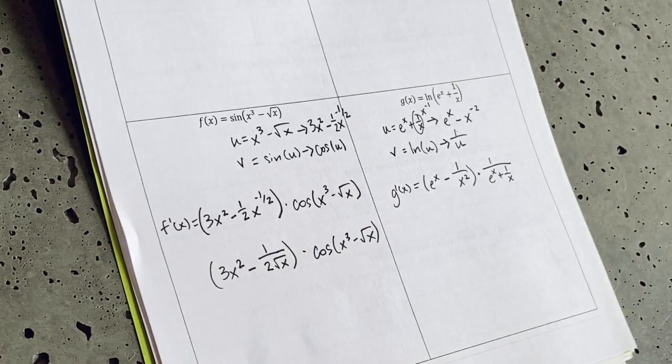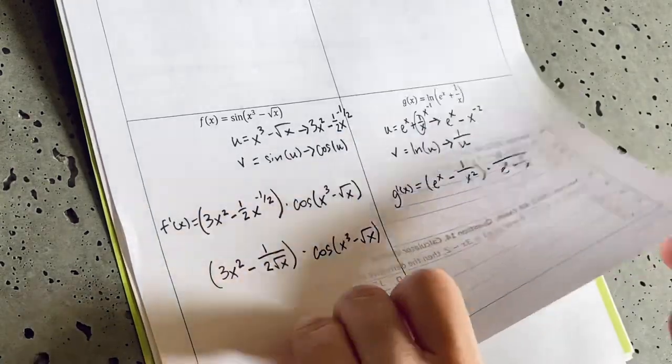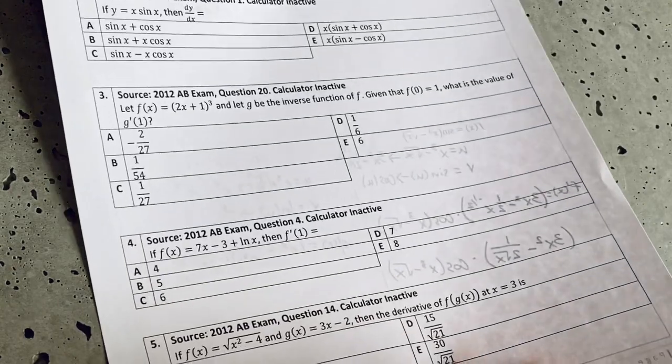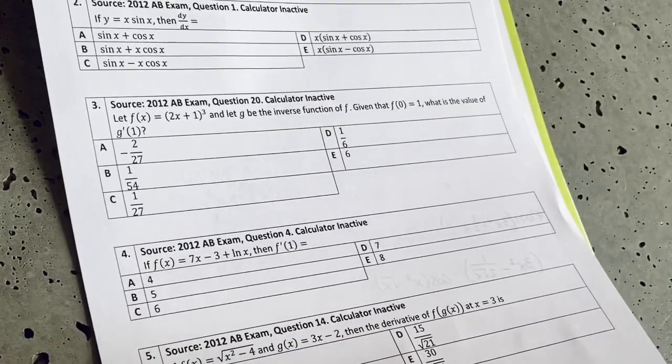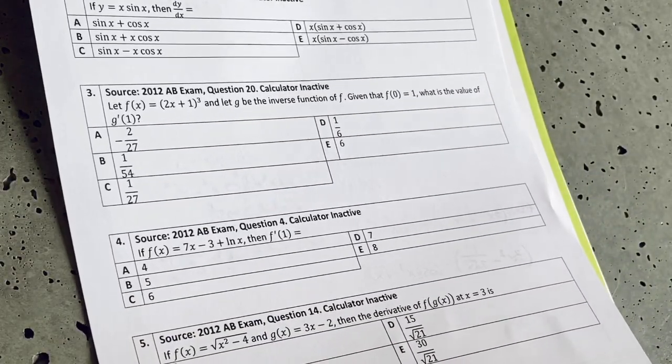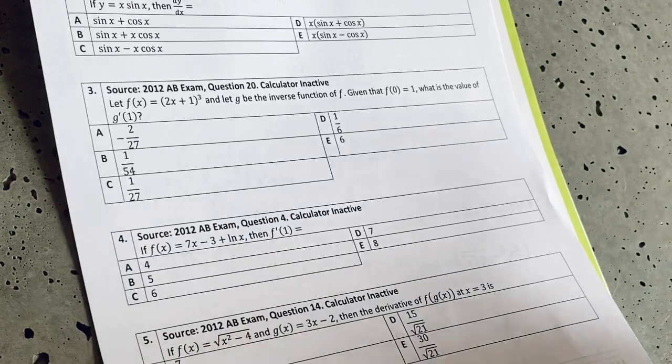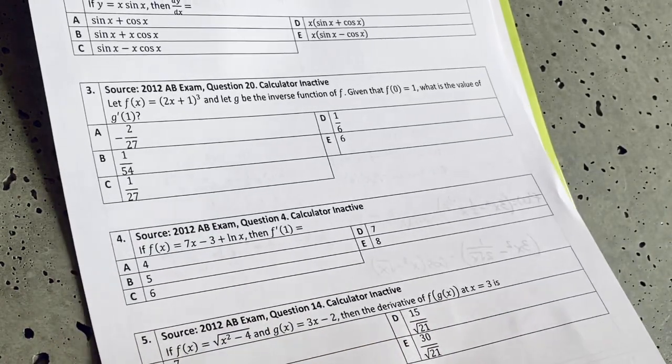All right, so if you want to practice these, you have a packet that has lots of practice problems. I may add some videos to YouTube of me just doing these problems similar to this video if that would be helpful for you.